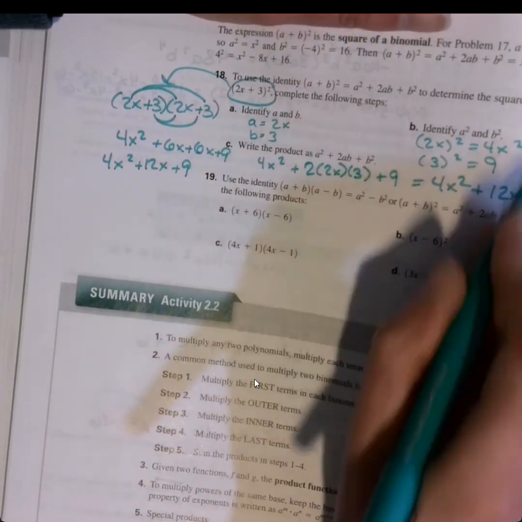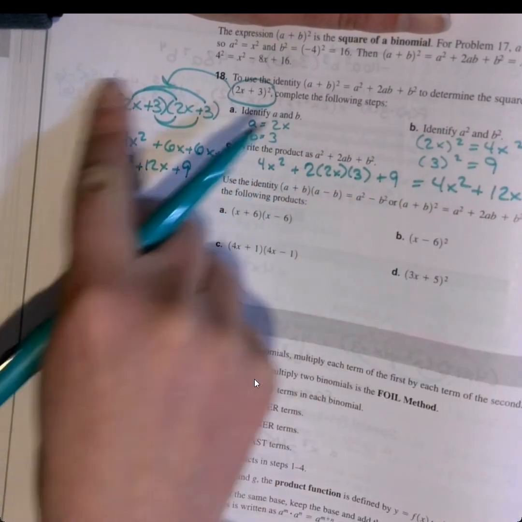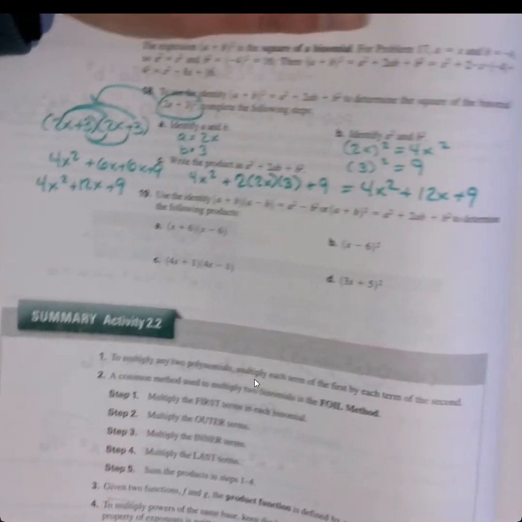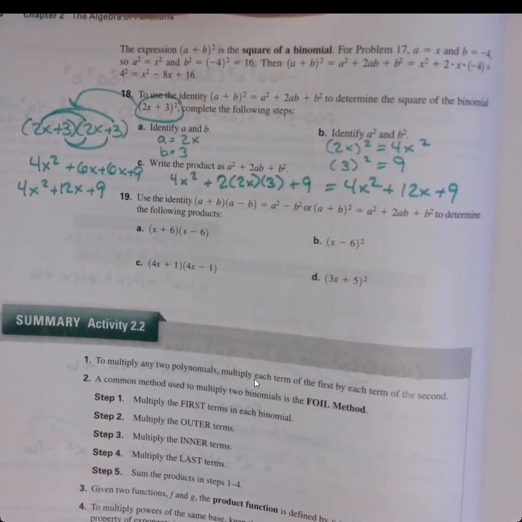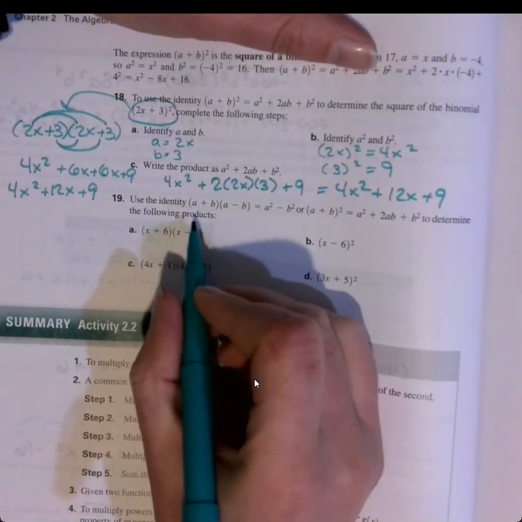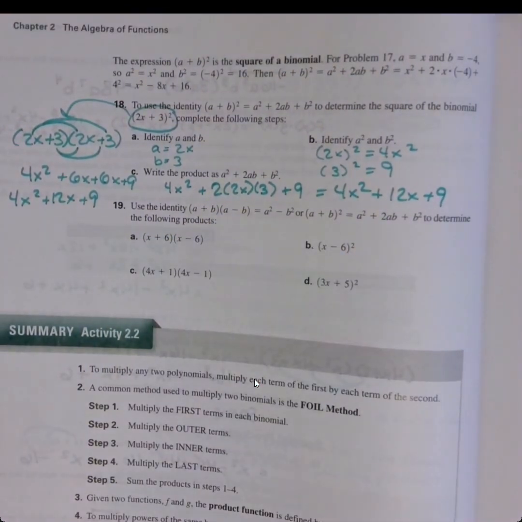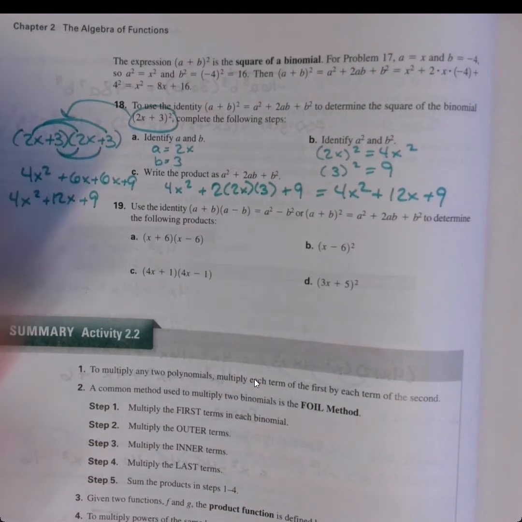I don't think this saves me any time at all. I think it's better to just multiply it out. It's fancy, but it doesn't save me much time. So do what you will. Okay. So use the identities to determine the following products. I would just multiply these out because I think it is better than remembering those funny things. So I'm going to do that anyway.